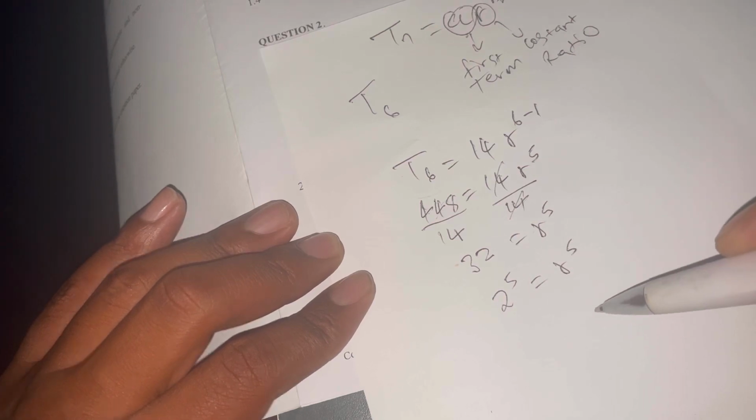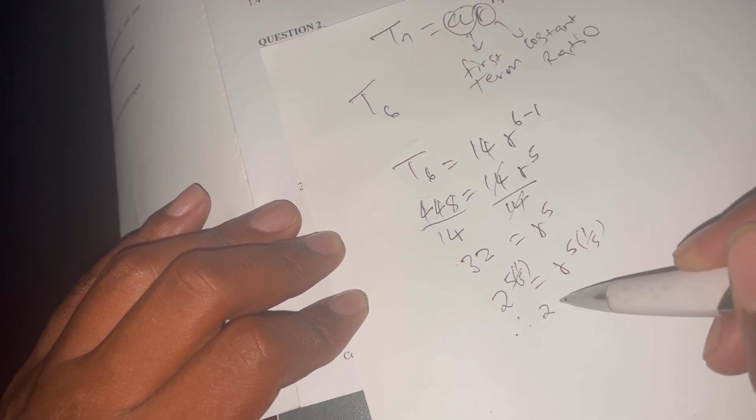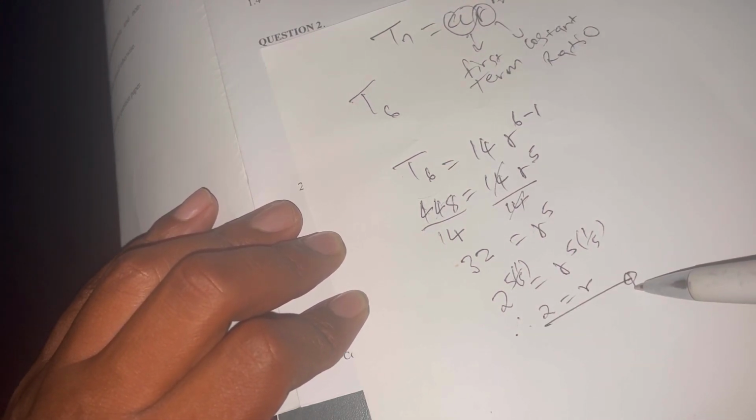Okay, so 32 can be written as 2^5 equals R^5. Then you multiply these exponents by their reciprocals. So it will be multiplied by 1 over 5, therefore 2 equals R, or R equals 2. That's the value of R.